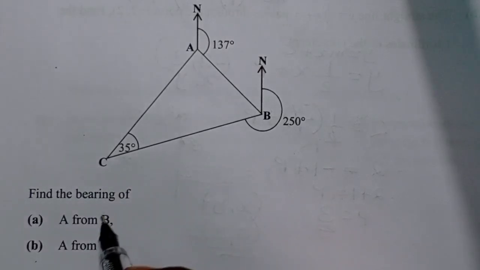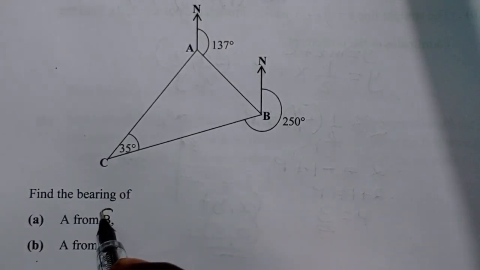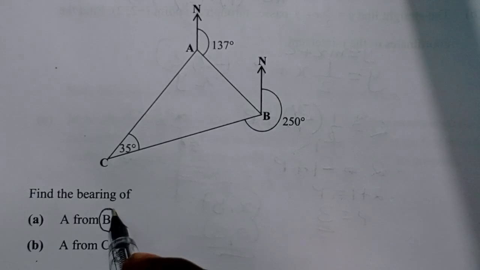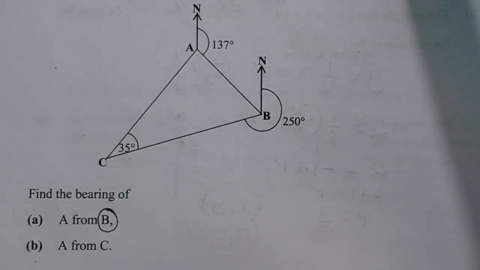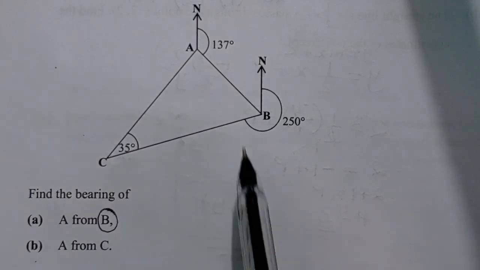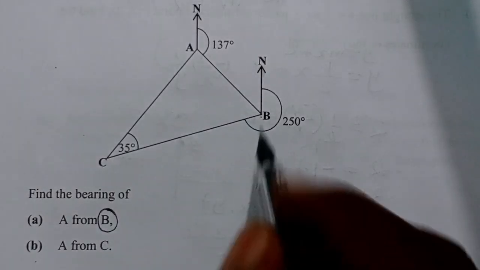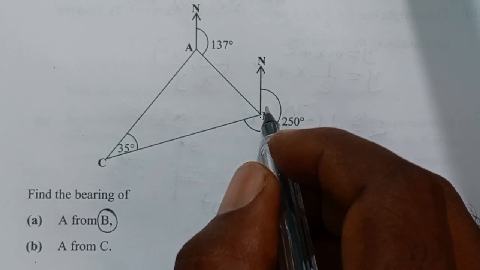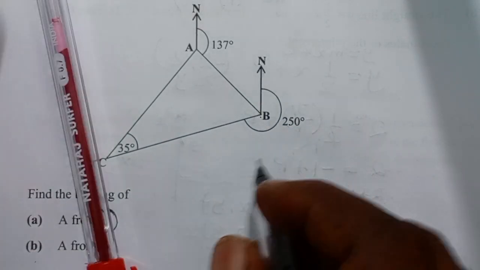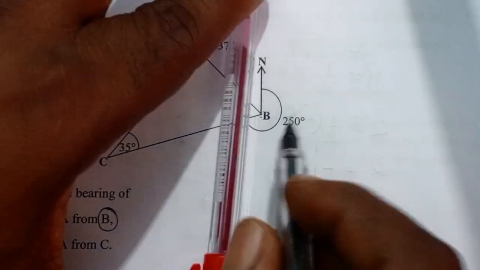So the bearing of A from B, we need to go on the last letter, which is B. So we are going to draw a true north on point B, but in this case, the true north is there. The best way is simply to extend the true north.